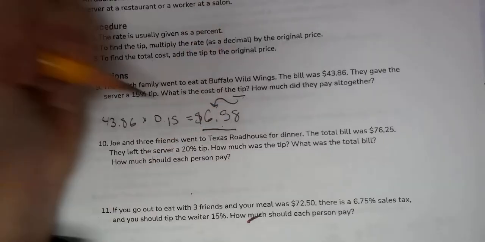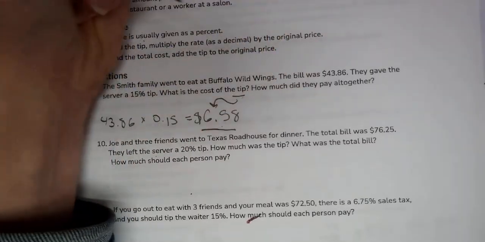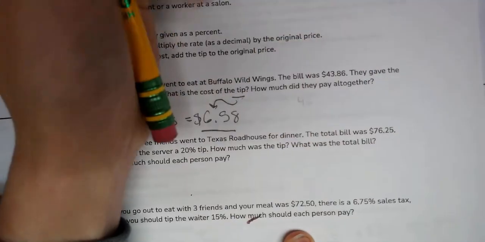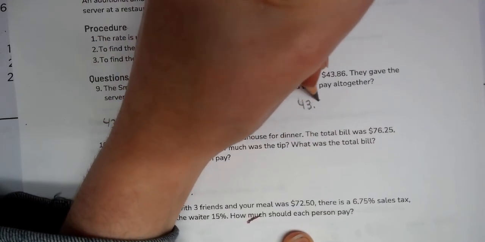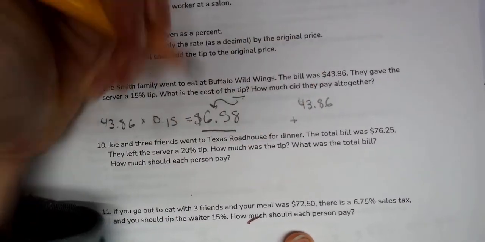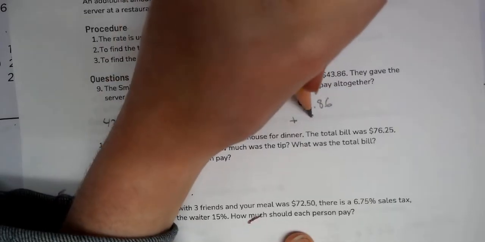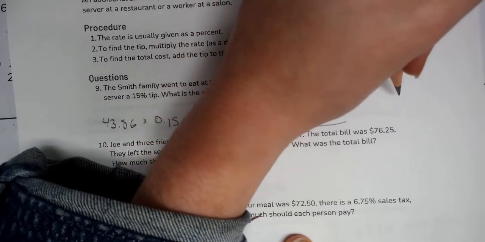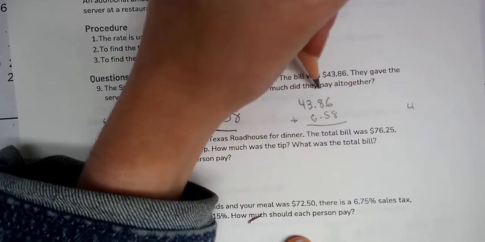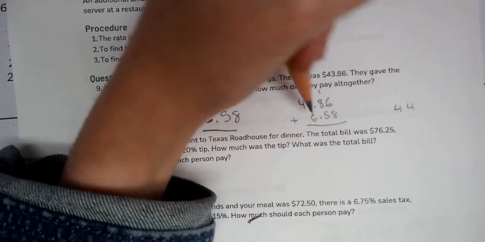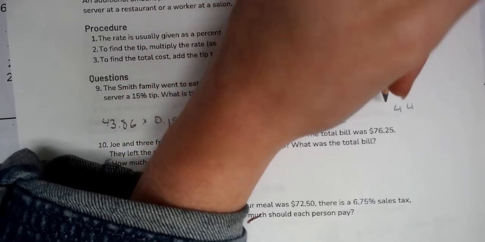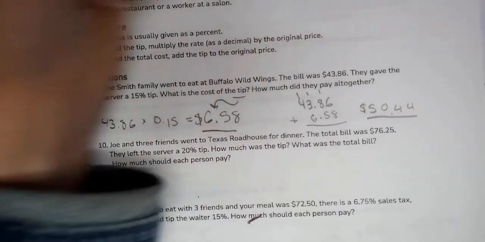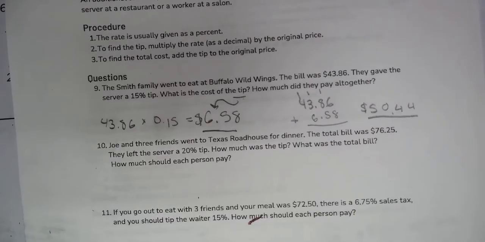Now, how much did they pay altogether? We're just going to add it together. The bill price of 43.86 plus, because we're adding more money on top of it, $6.58. It might be faster to use a calculator, but I'm not going to. So the total price is $50.44. And that's it. Have fun.